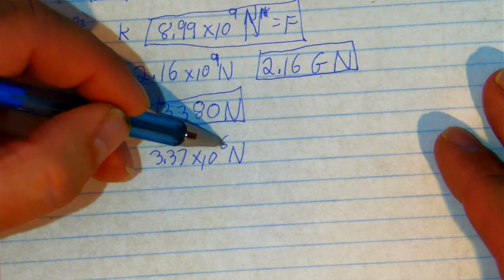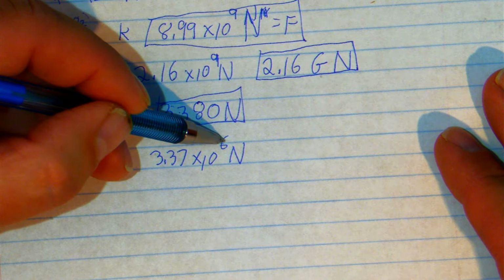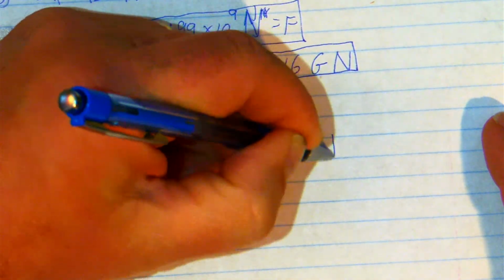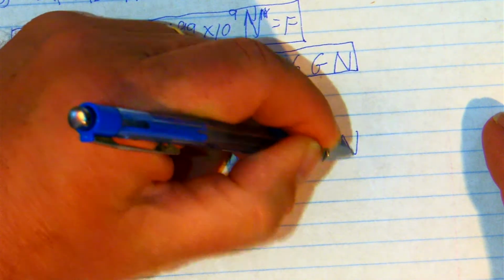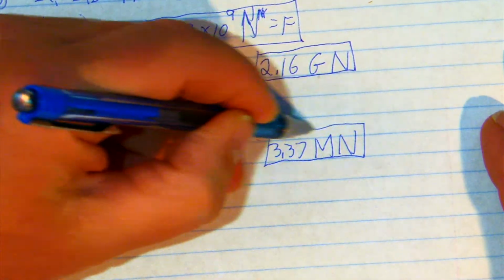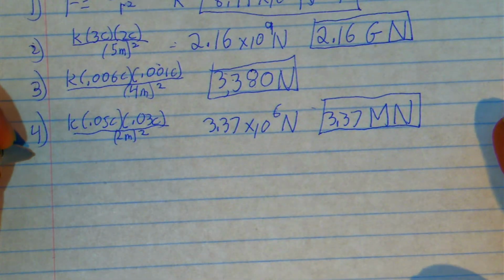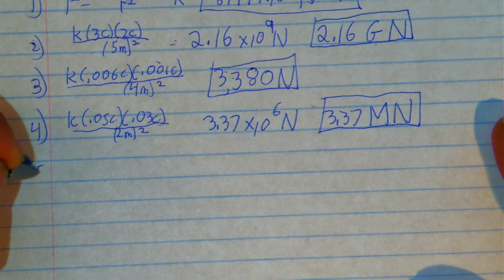Again, there's a Greek prefix that represents 10 to the 6th power. It's called mega. 3.37 mega newtons. Capital M means mega. Lowercase m means milli. Very, very different. They're different by a factor of a billion.